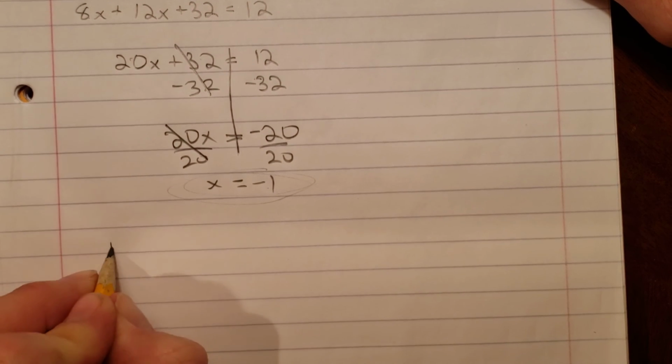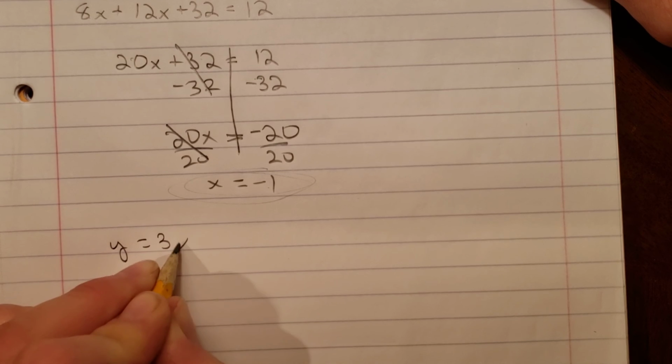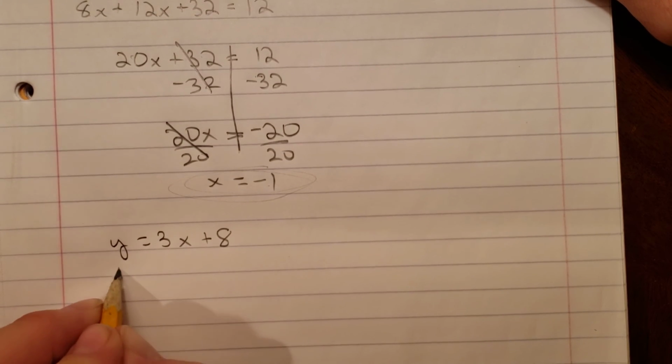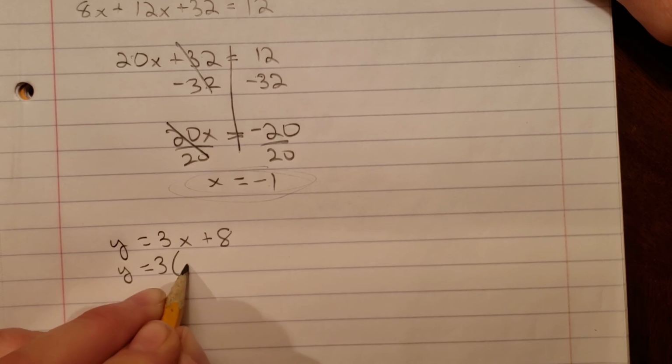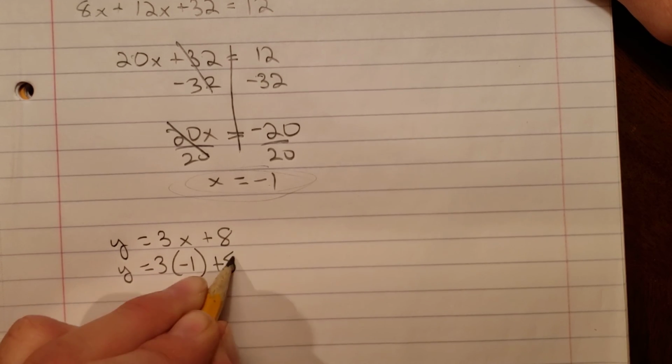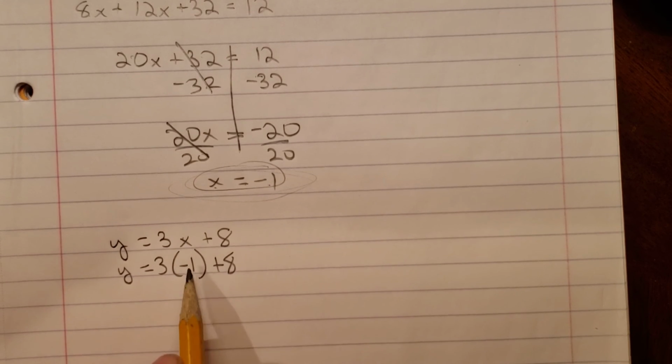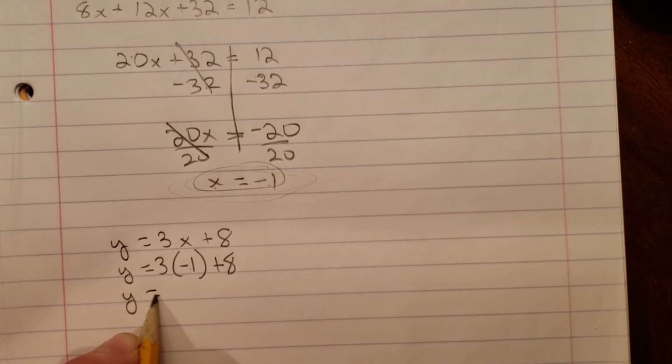So I'm going to do y equals 3x plus 8. And I'm going to go y equals 3 times negative 1 plus 8. Why? Because of this, right? It says x is equal to negative 1, so wherever I see an x, I'm going to put in a negative 1. Okay? And that gives us y equals negative 3 plus 8.